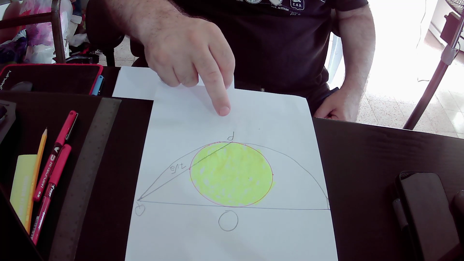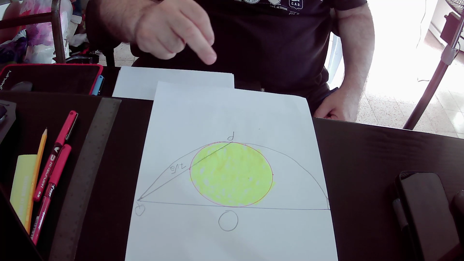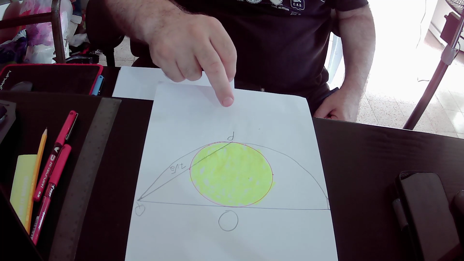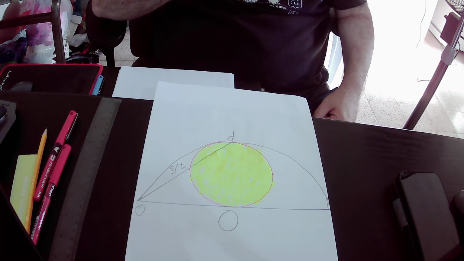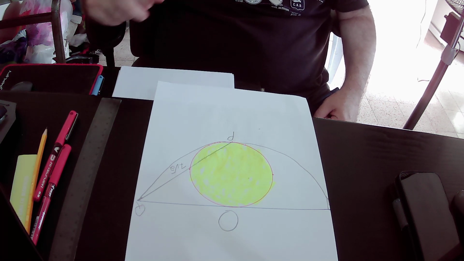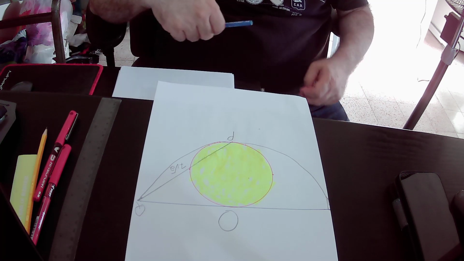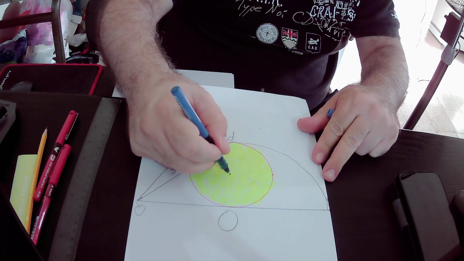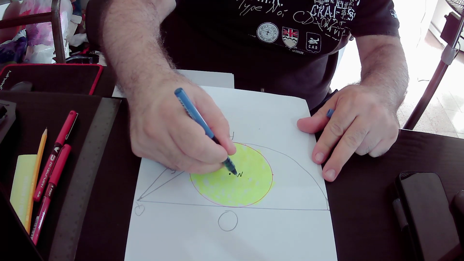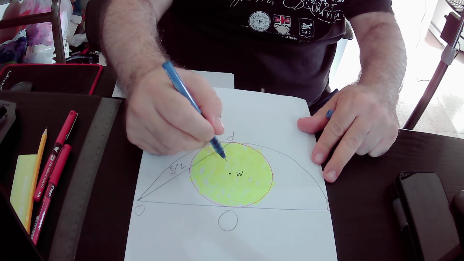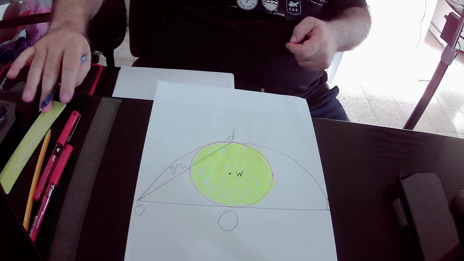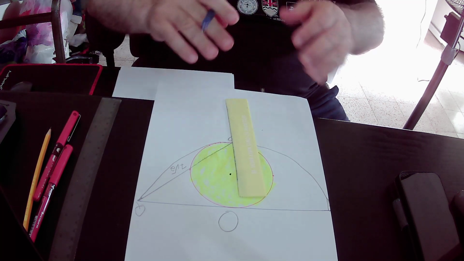yellow circle and the semicircle is at point P, or the point of contact between the yellow circle and the semicircle is at point P. So let's define the center of the yellow circle as M. So the center of the yellow circle is at point M, and let's connect points M and O together by a straight line.